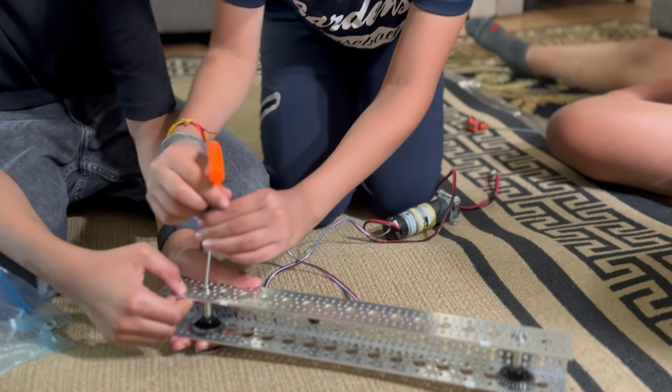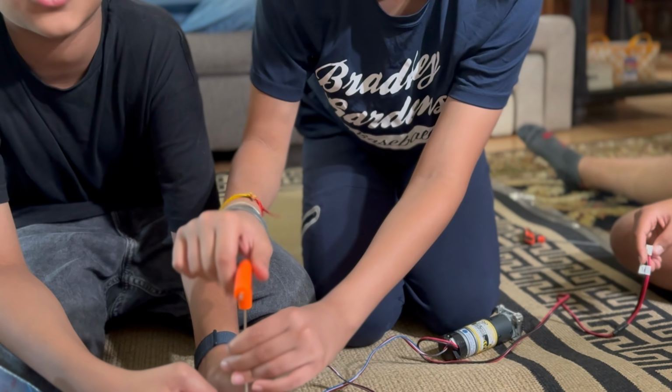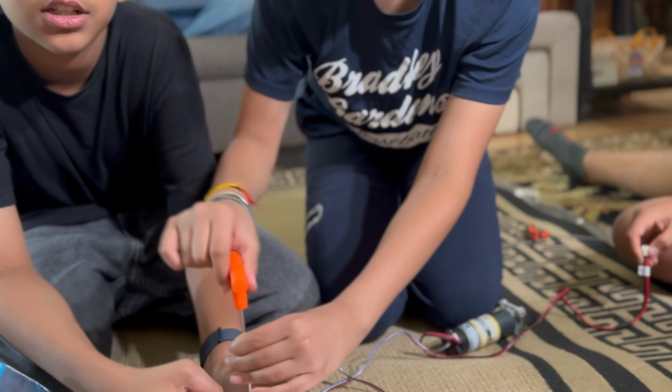So what are you guys building today? What are you working on right now? Oh, chassis. Putting the motor in the drivetrain. Okay, so you guys are working on the REV shaft? So what are you gonna connect to the bevel gear? The motor. The motor, okay.